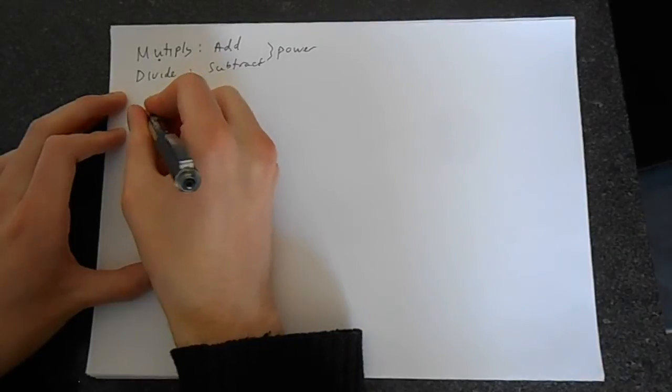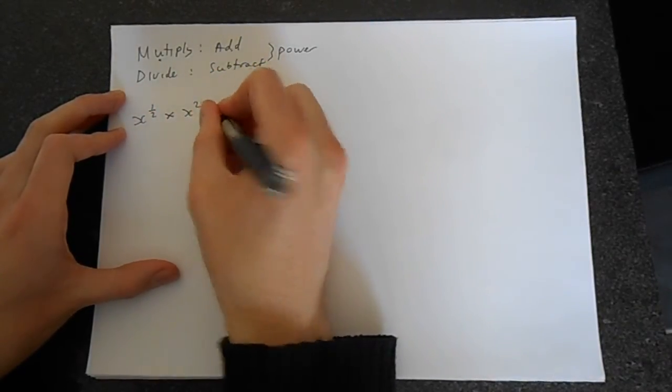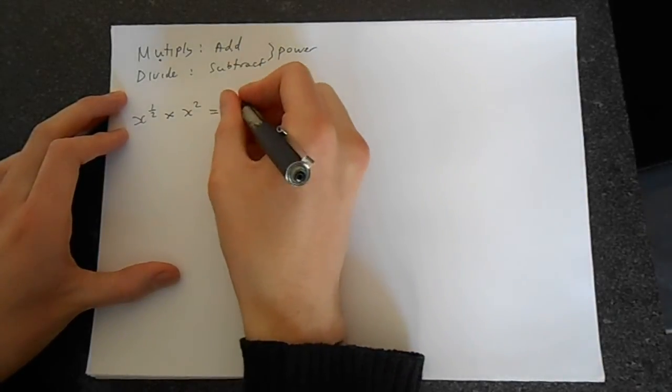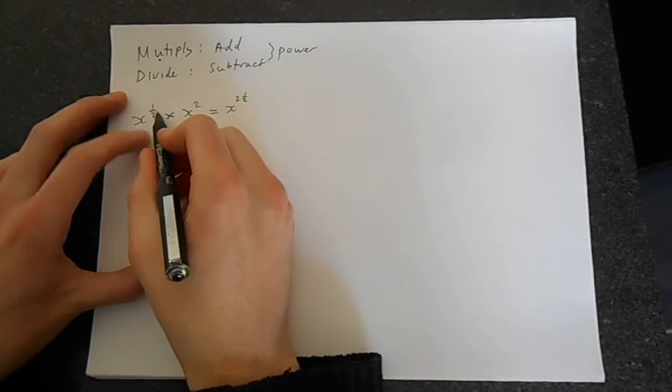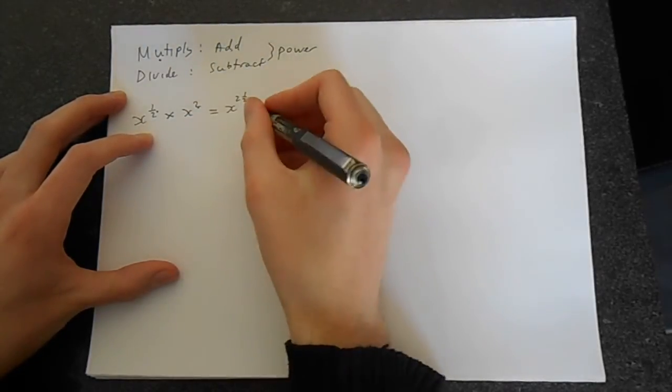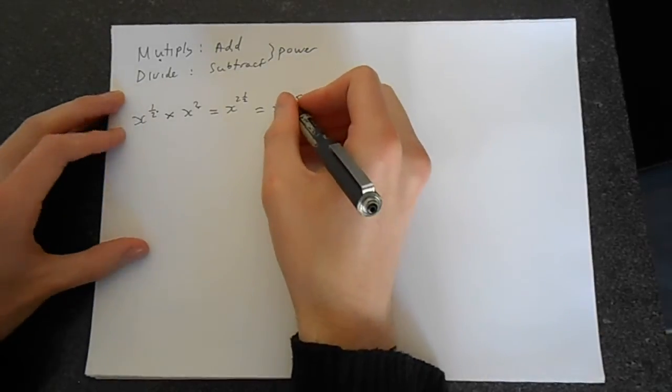For example, x to the power 1/2 times x squared. And that is x to the 2.5. So that's a half plus 2. And we don't tend to write it like that. We would say x to the power 2.5 is more standard.